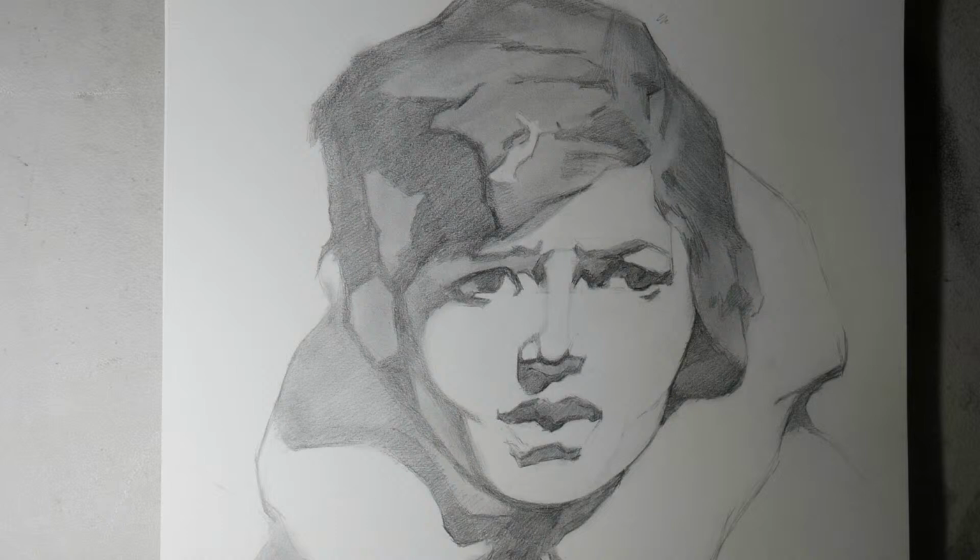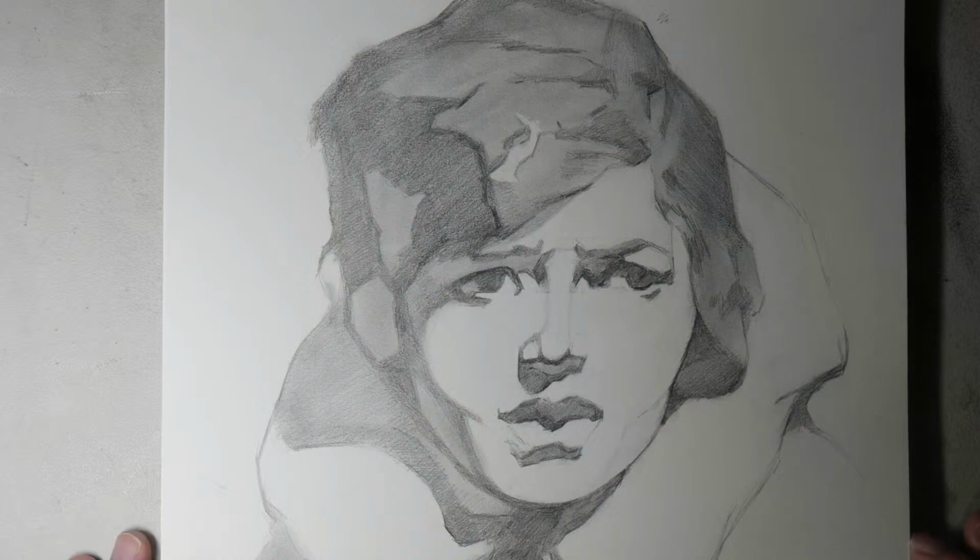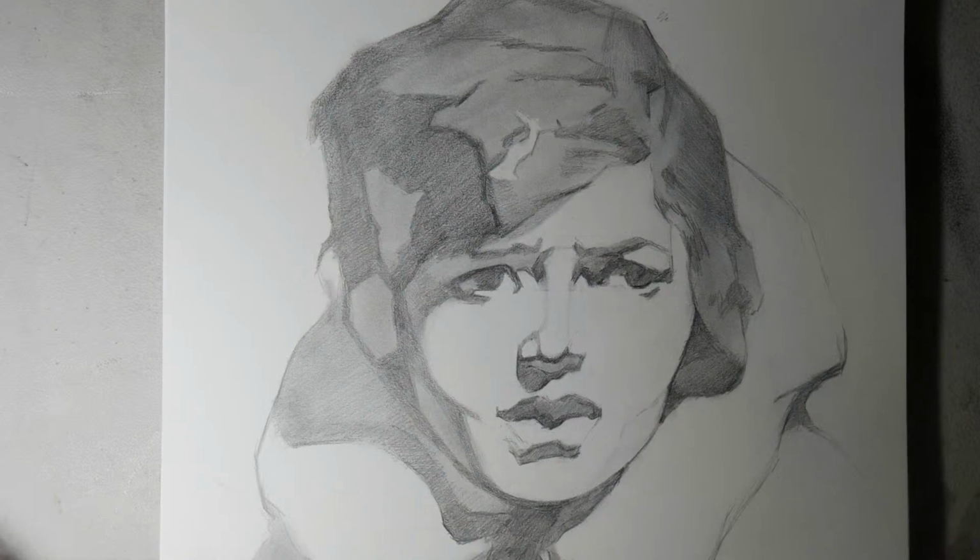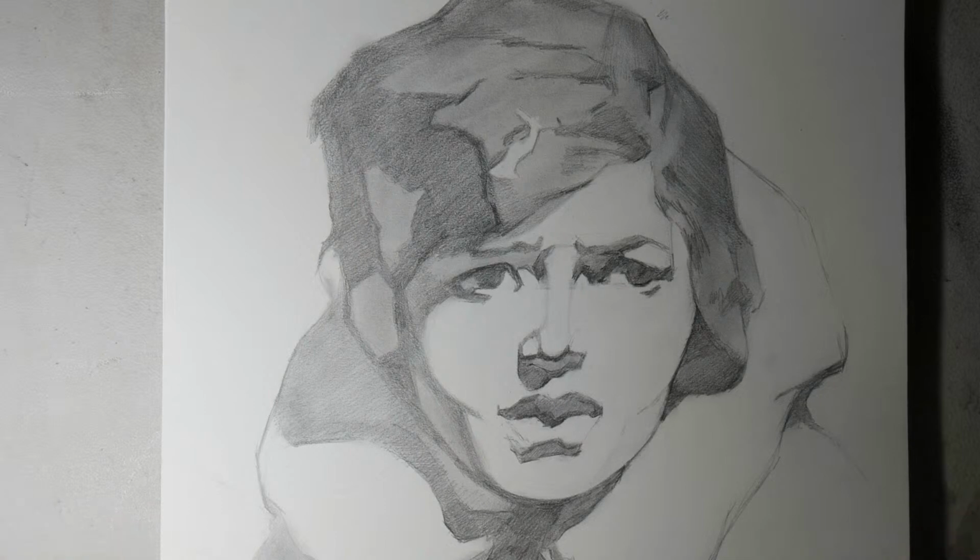For anyone that's watching this, I started this drawing for my Patreon. It's in two sections. The first section is doing the construction, starting with simple shapes to build up the head, constructing it out, and then designing the shadow shapes. And then I think the first video ends with me filling in the dark shapes, the shadow shapes, in one value.